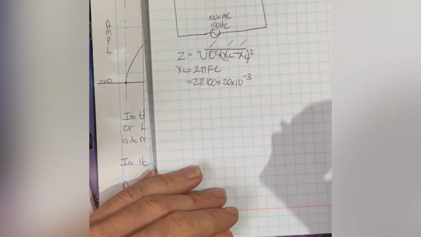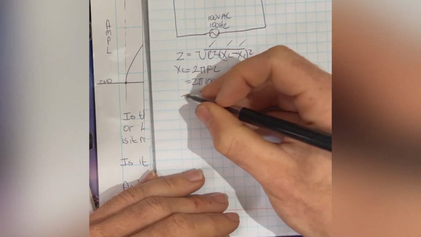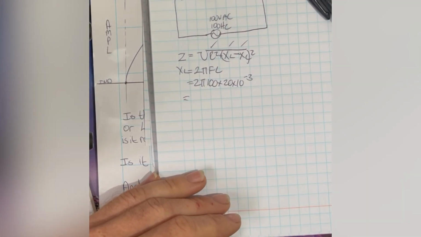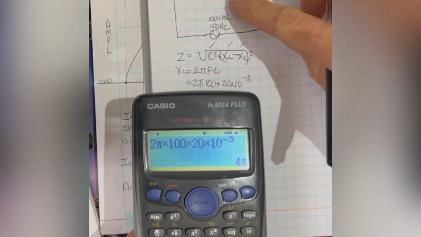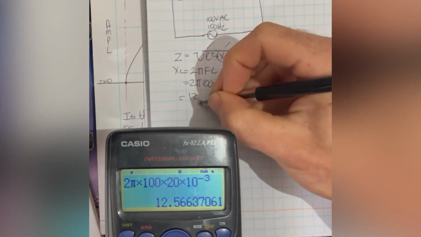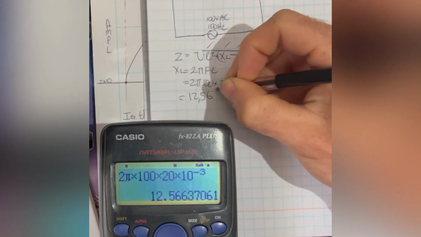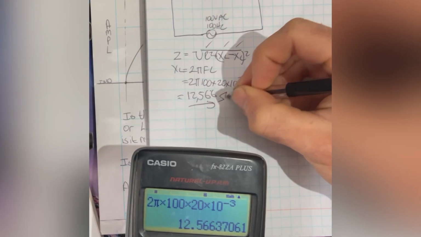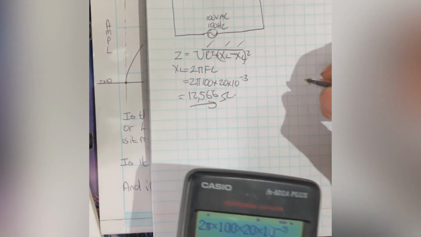Why? Because it's millihenry and the standard notation is Henry. This gives us 4 pi, which simplifies to 12.566 ohms, to 3 decimal places. That's our XL value.